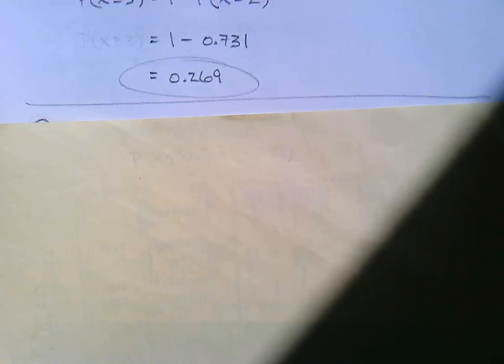One last practice problem with the Poisson. It says approximately 10% of the population is left-handed. In a room of 200 people, find the probability that exactly 12 people in the room are left-handed. Round to 3 decimal places. Okay, let's check it out. We'll use the Poisson here.